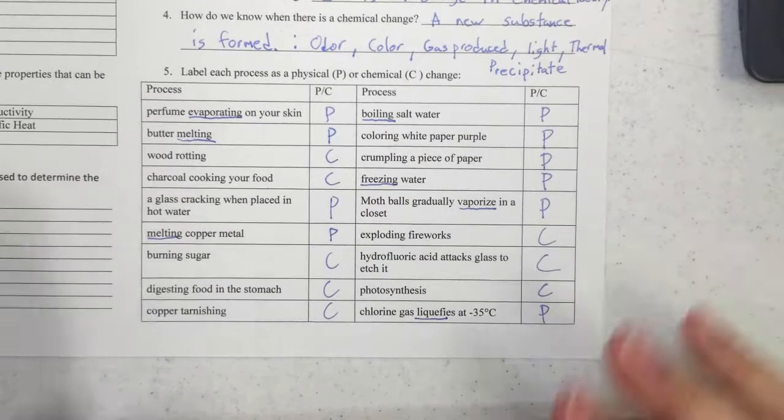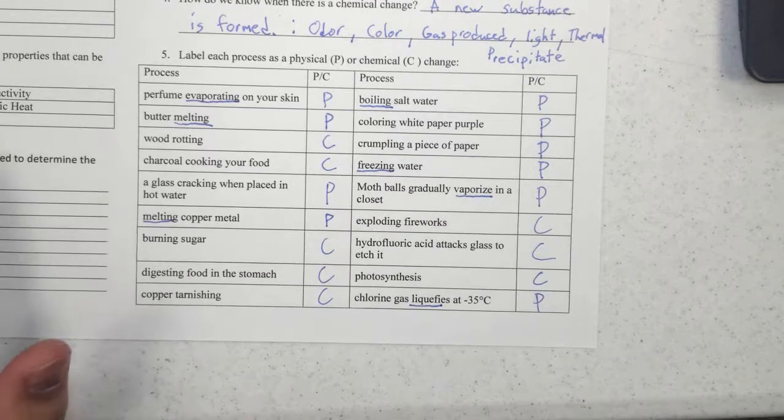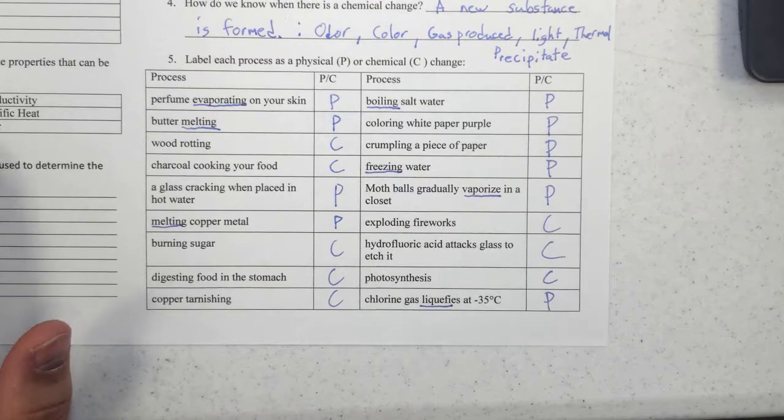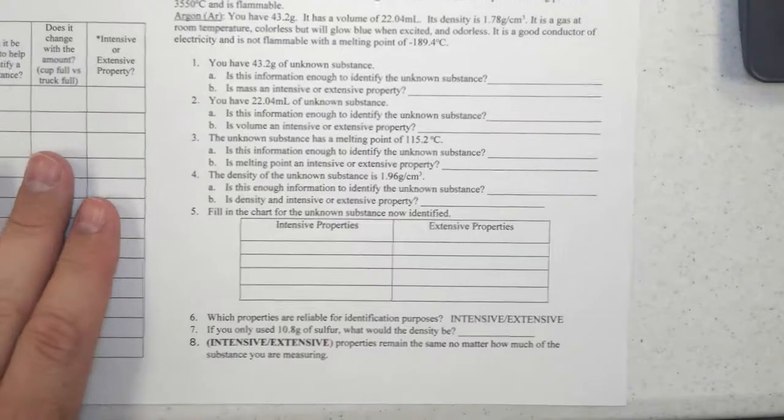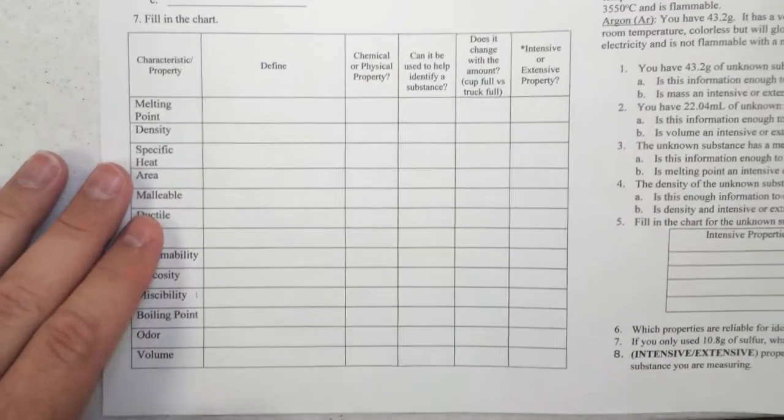Okay, you can review, pause, come back, look anything up, and ask questions when you come back to school. Okay, we're going to move on to the next part of this, which is over here. So we're going to start right here.